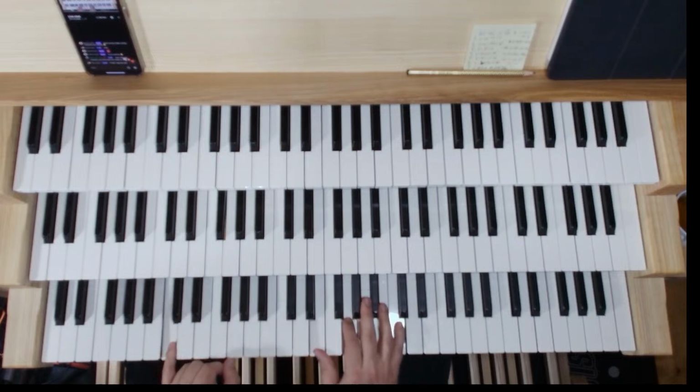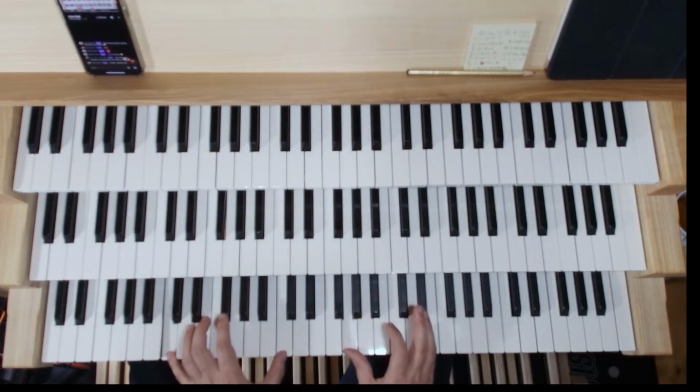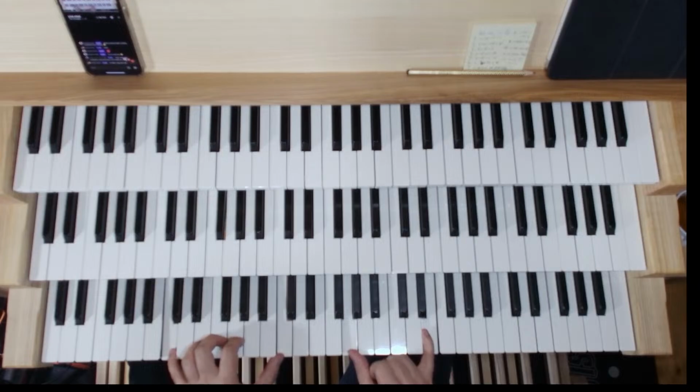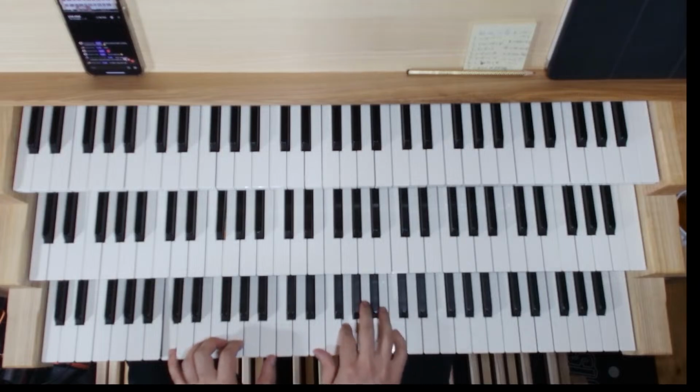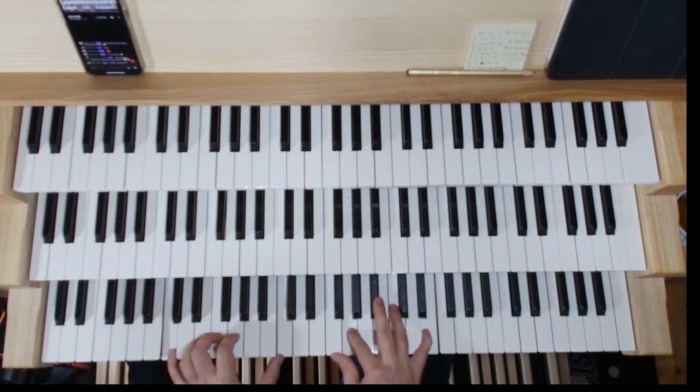Imagine, so if soprano C is stationary, then the next variation is this: closed position, open position. If the alto is stationary, then G is stationary, E and C switch places.